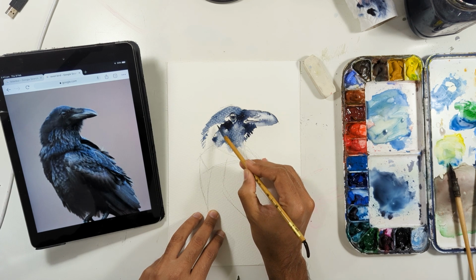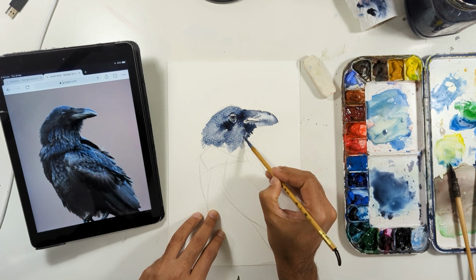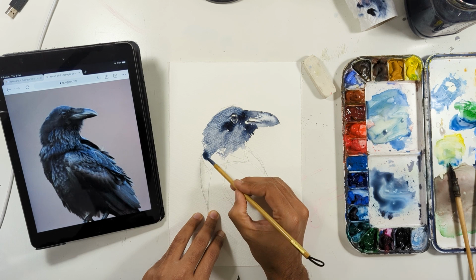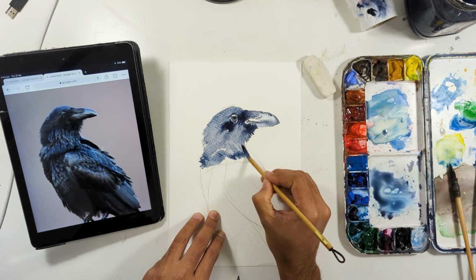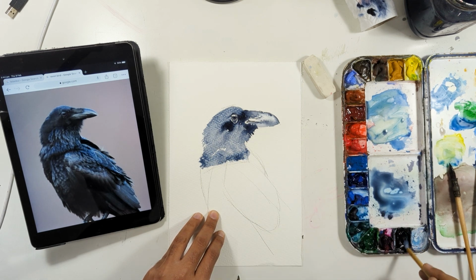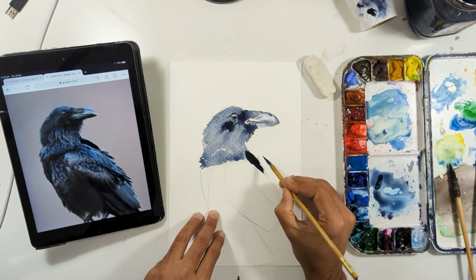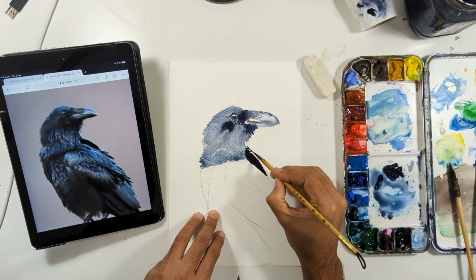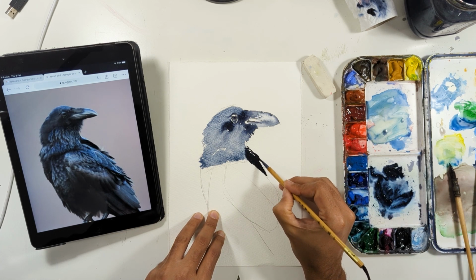Slowly playing with different tones of gray, just following the image.